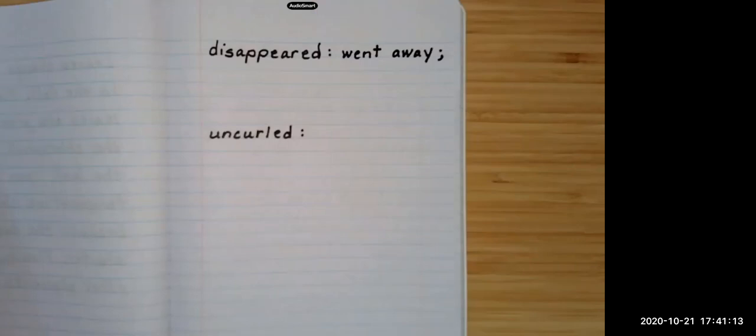In my journal, I wrote a simple definition for disappeared. Disappeared means went away. I also wanted to remember what the different parts of the word meant. So I drew a little diagram with arrows. Dis means not, and appear means visible. Or you can write the word seen. Not visible, not seen. Pause here to write a definition for disappeared in your journal.